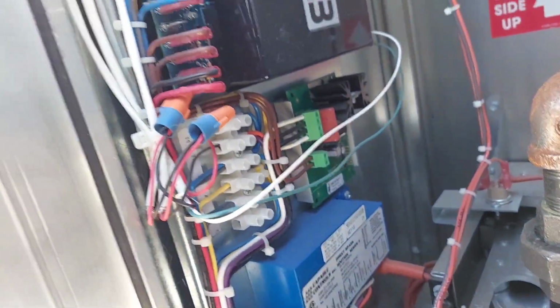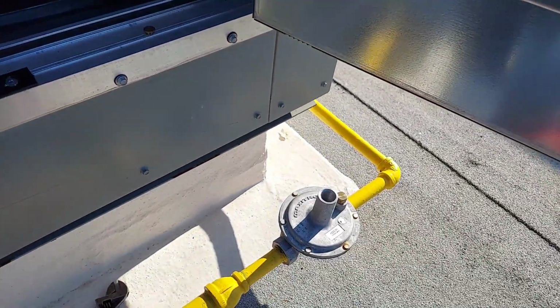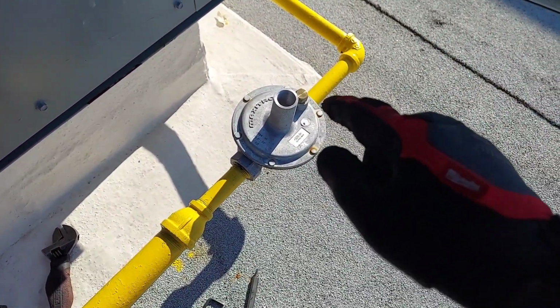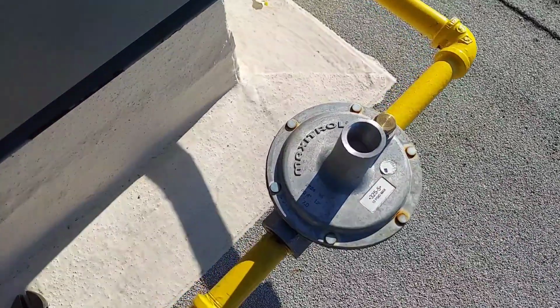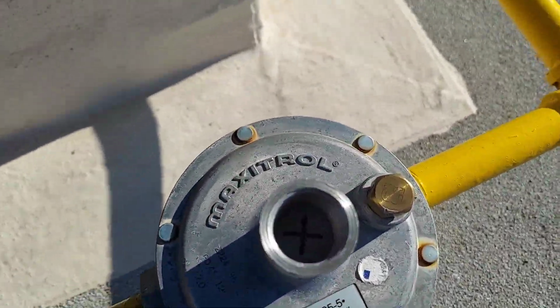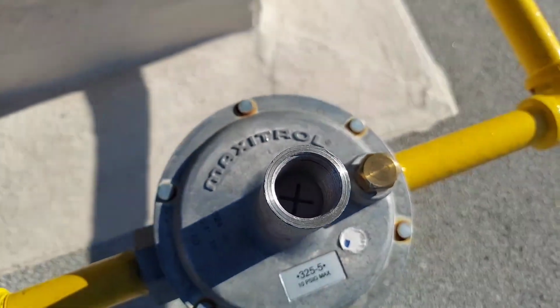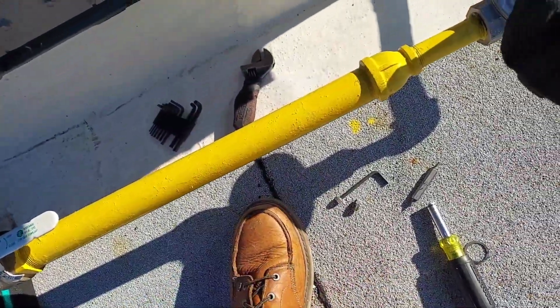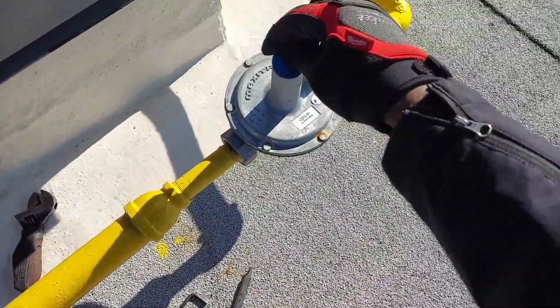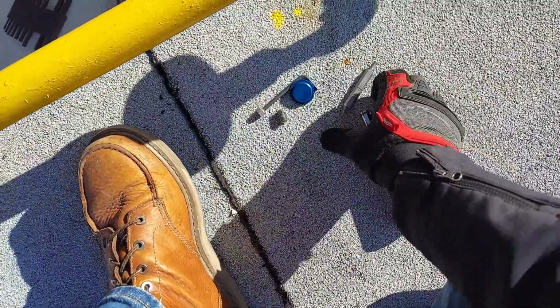All right, so yeah, let me show you how you're going to adjust your incoming pressure, or incoming PRV. So you have this cap that was on here, and I just pulled it off with a flat screwdriver.